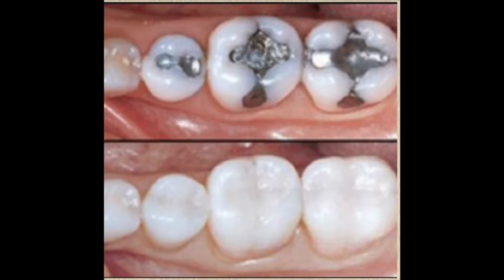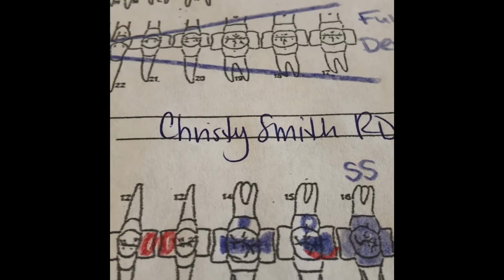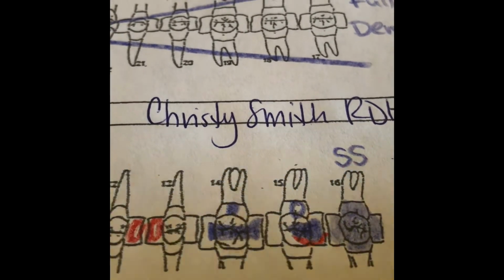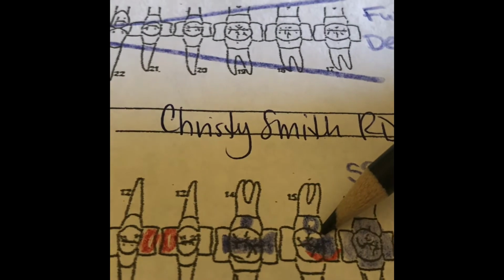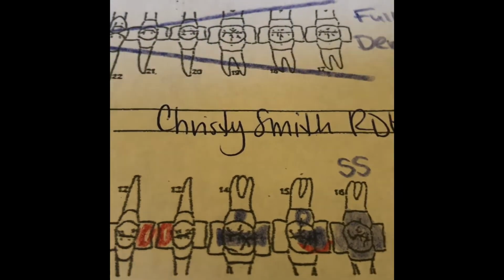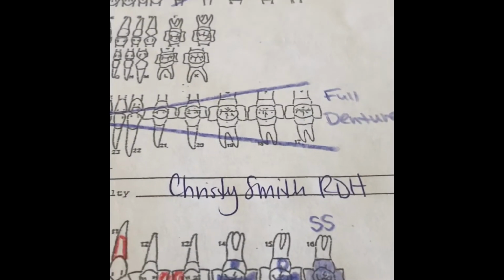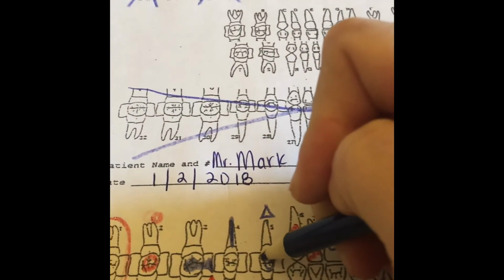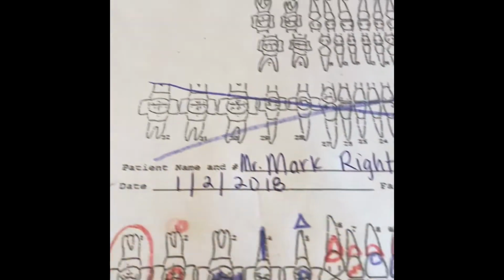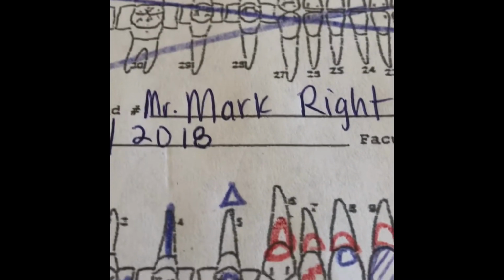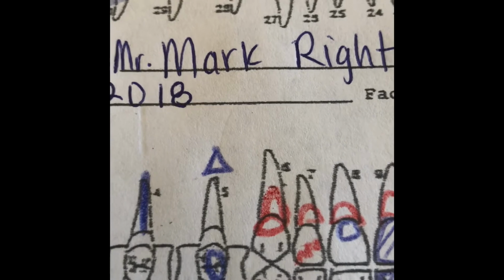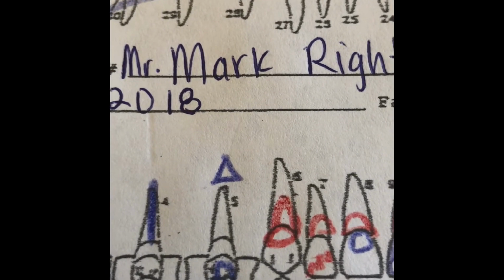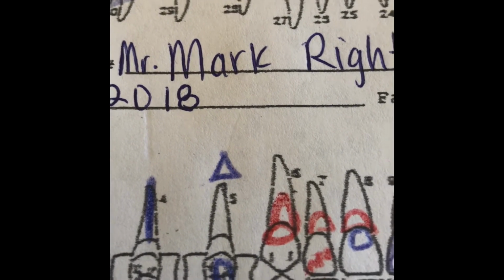Now we'll talk about composites. Composites are also in blue, but they are not filled in. So you can see here on number 15, we have a composite buccal pit right there, okay? And then I'll do a composite right here on number 5 on the occlusal. And we know that that is a composite because it is open in the middle. It is white. So that shows us that we have a composite filling there, okay?